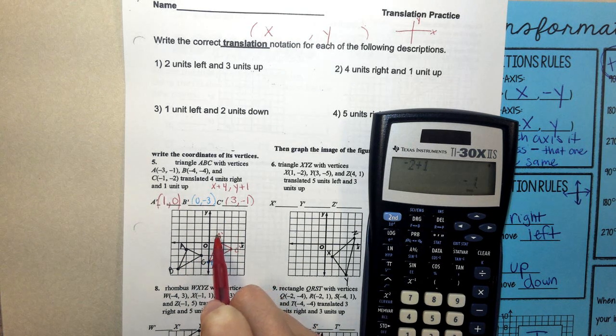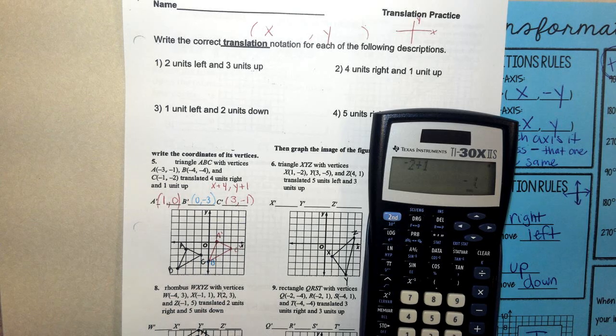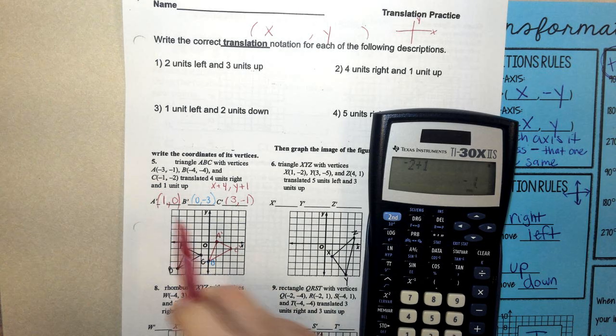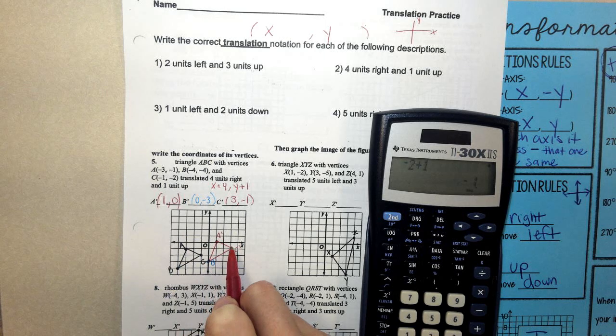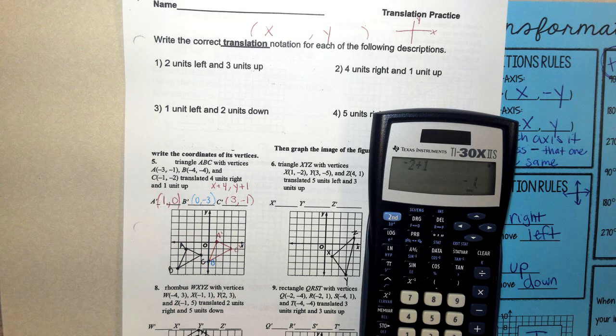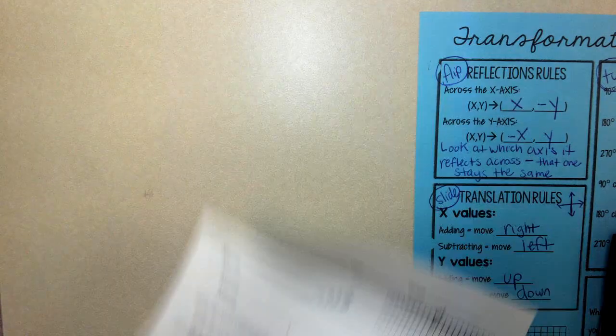If A would have been up here on accident, or if I had 2, 0 on accident, if it would have been here, that would have been a different looking triangle. I would have known once I graphed it, ooh, these don't look the same. I made a mistake somewhere, okay? Let's go ahead and flip it.